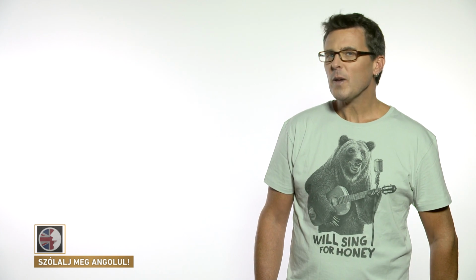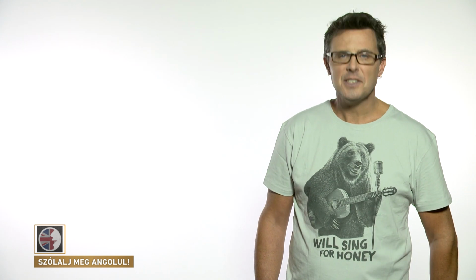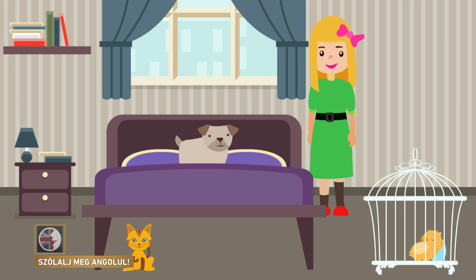Now, look at the picture and listen as I tell you where things are. This is Doreen Benchfield's room. There is a dog on the bed. There is a cat under the bed. There is a hamster in the cage. Doreen is next to the window.